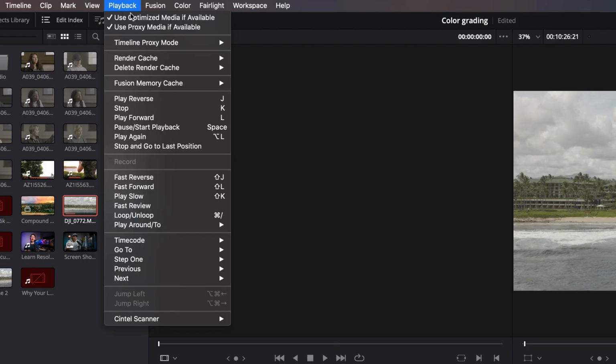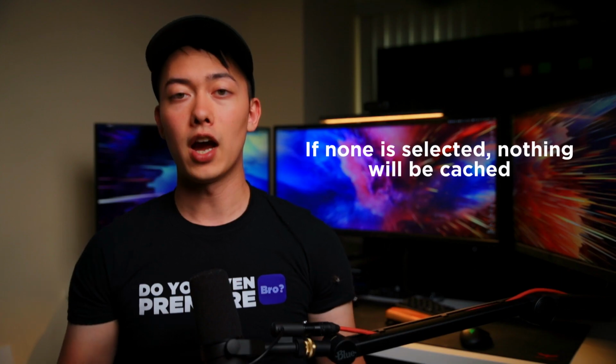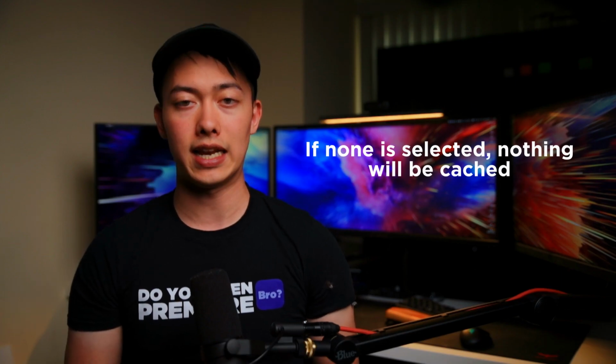It works very differently from that. How it ends up working is you need to go to the playback menu and then render cache, and you're going to see 3 different options. You have none, smart, and user. If none is selected, it's not going to cache anything on the system.